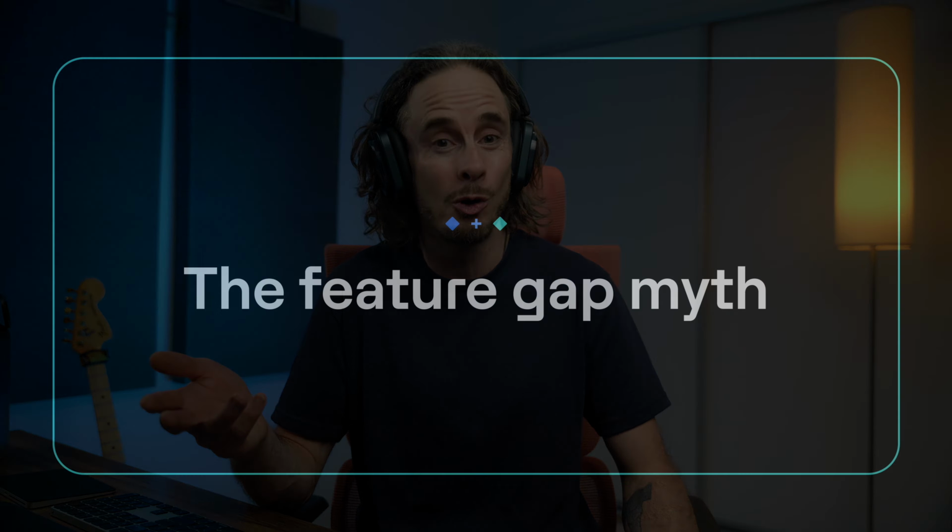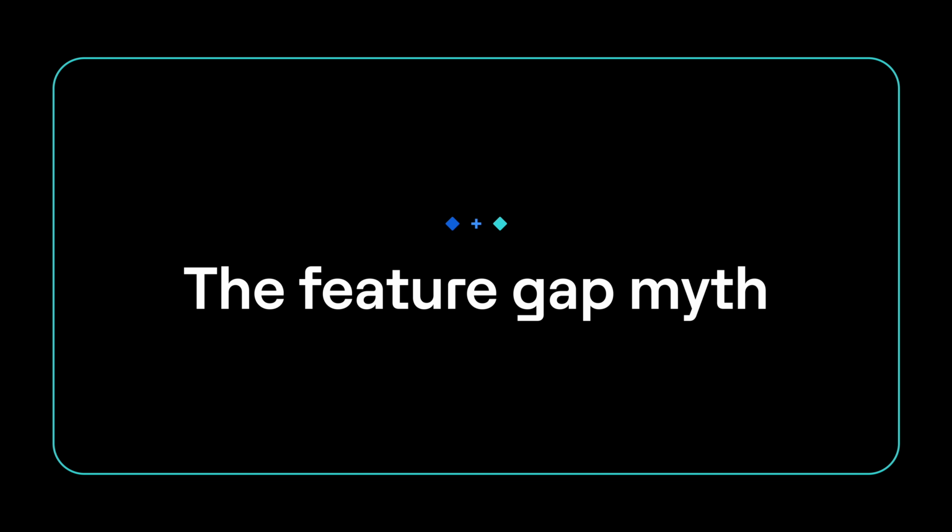But before we get into scale, we need to clear up a common misconception about traditional versus vector databases, what I call the feature gap myth. It's understandable if you're thinking that vector databases must have far more advanced search features than something like the pgvector extension for Postgres. That assumption, though, is mostly wrong.